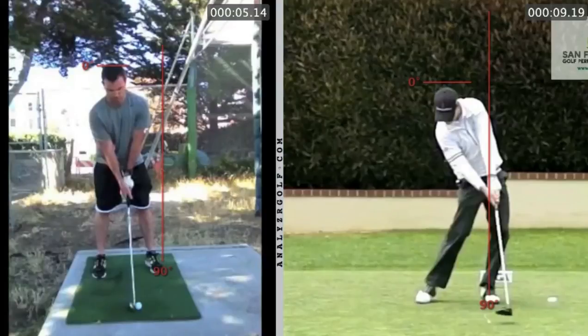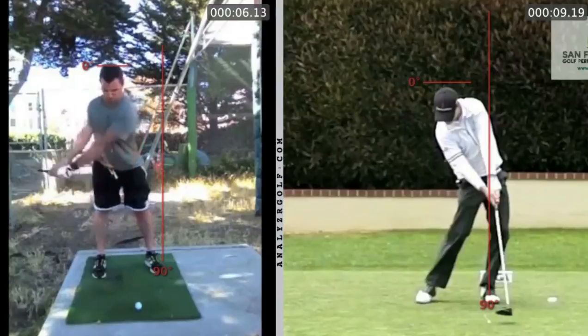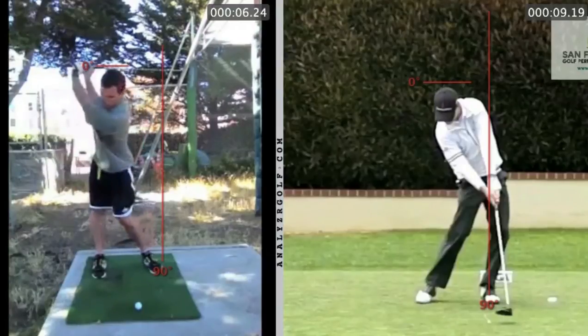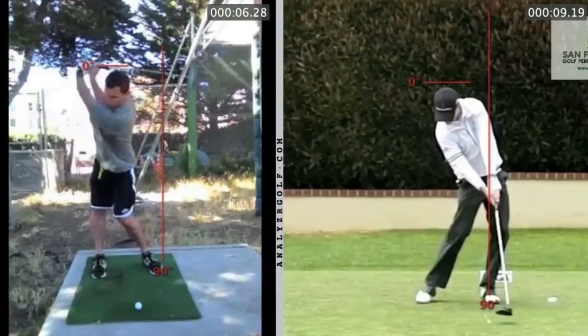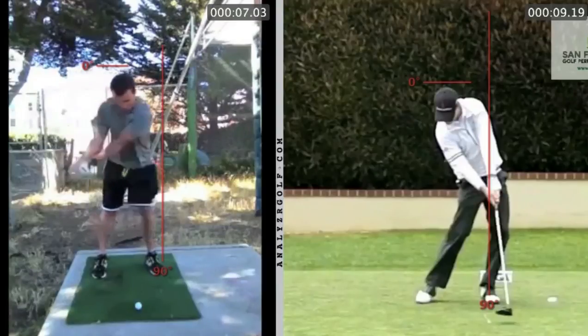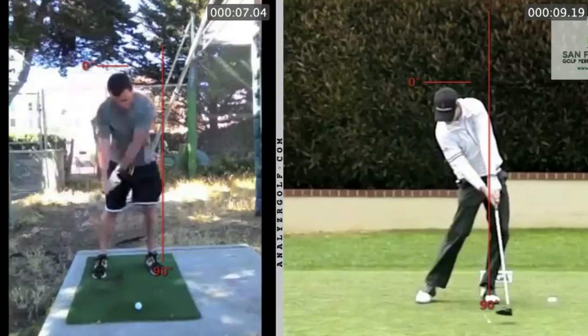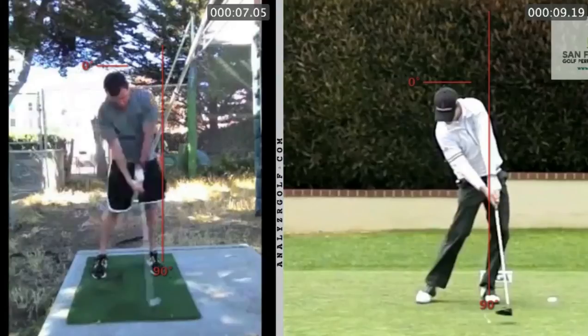And here's another example of an amateur golfer who does not have a lot of lateral shift or right side bend. So as we go to the top of the swing, you can see there's a little bit of space between his head and that line. And you'll see that there's a small little drop, but it basically stays about the same the entire downswing until he makes contact.